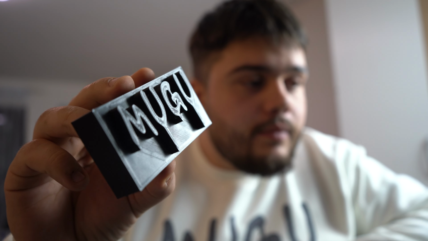Welcome everyone! Today I'm showing you how to make your own 3D logo. And we're also gonna 3D print it. Just like this. You can not only do a solid block like this, you can also do it, for example, for your cards. I'm not gonna bore you with the details, let's jump straight into it.